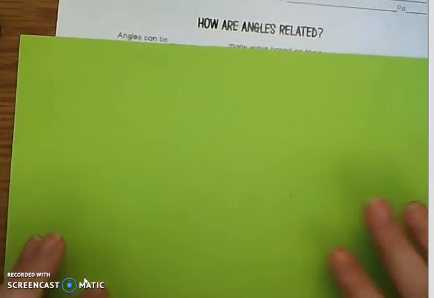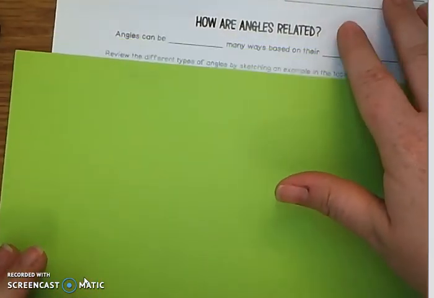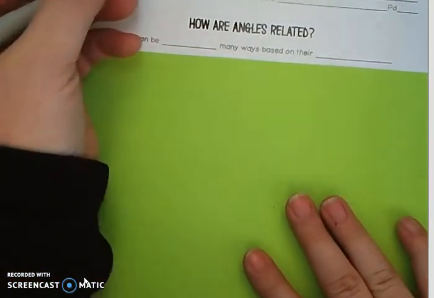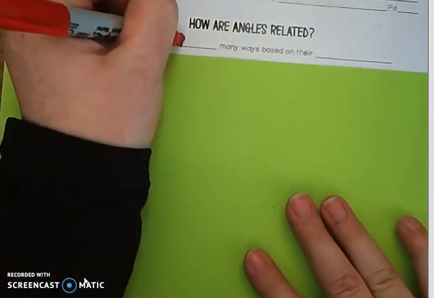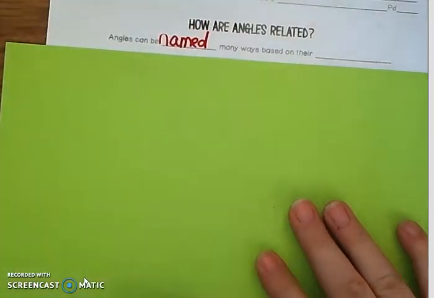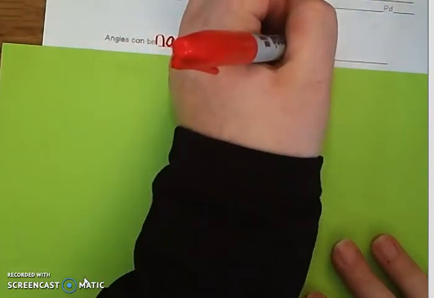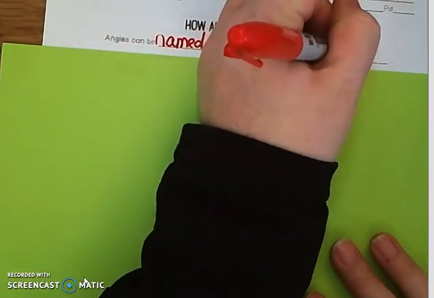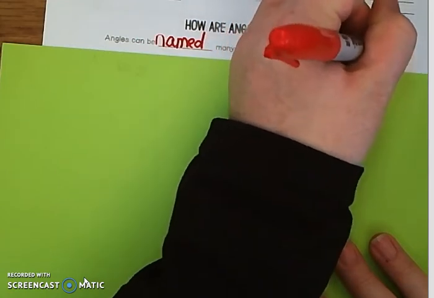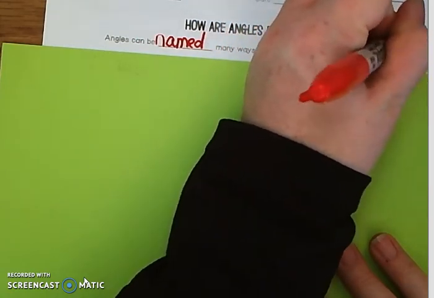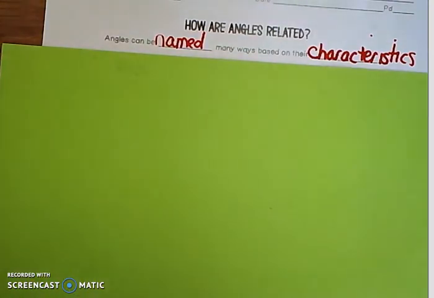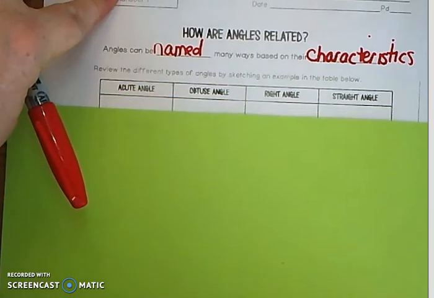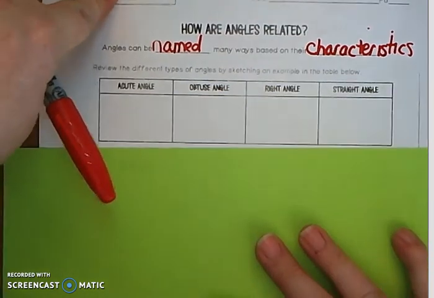Okay, today we're going to do how are angles related. So a couple things. Angles can be named many ways based on their characteristics. So angles can be named based on their characteristics. So I want to go over the different angles we have.